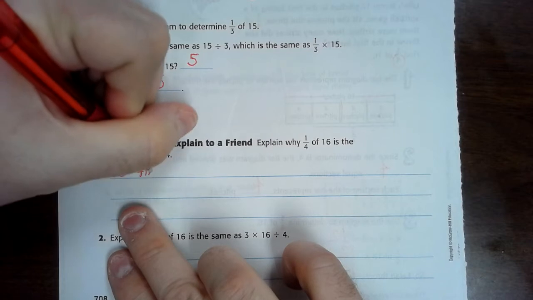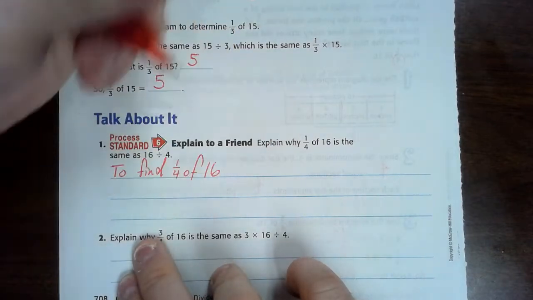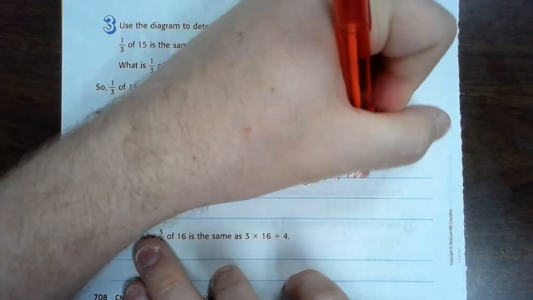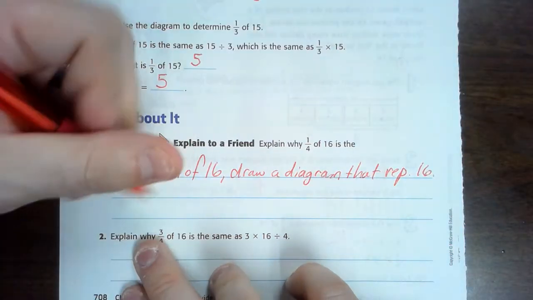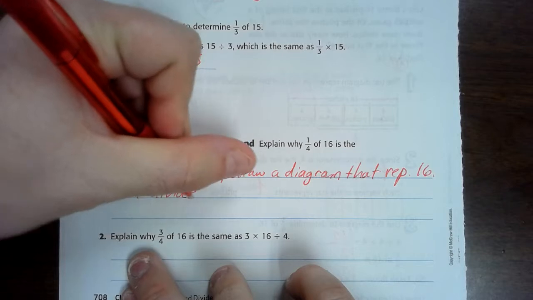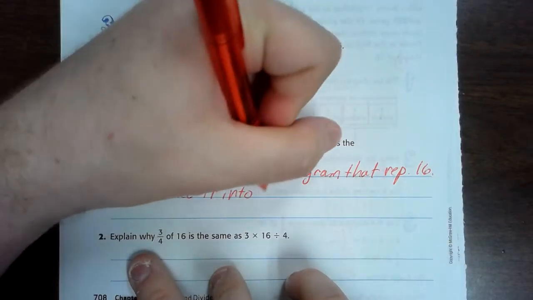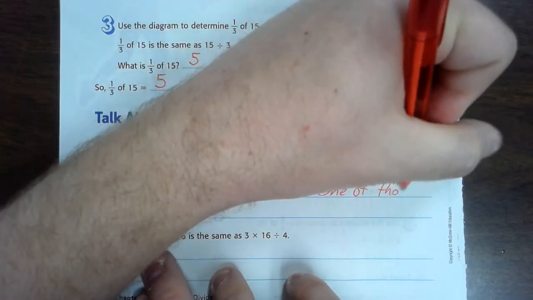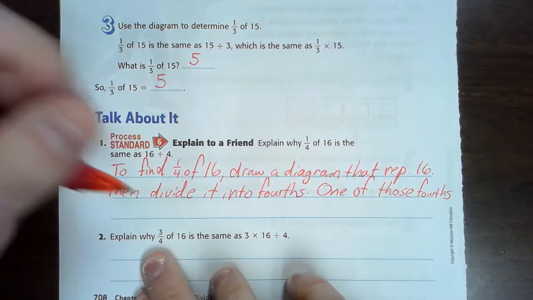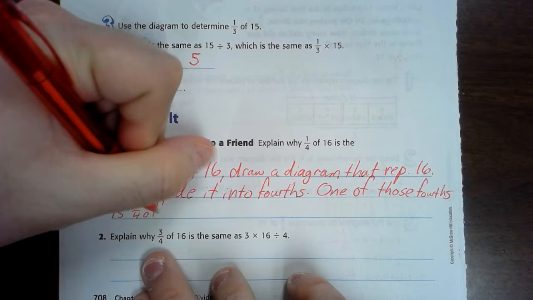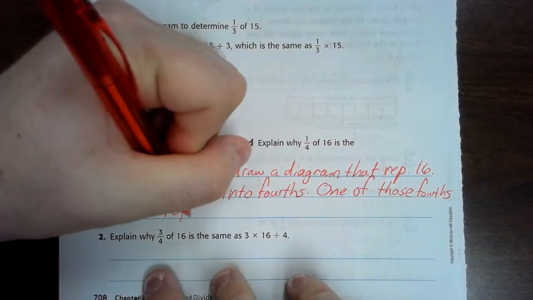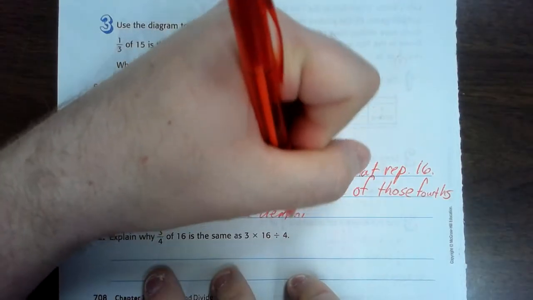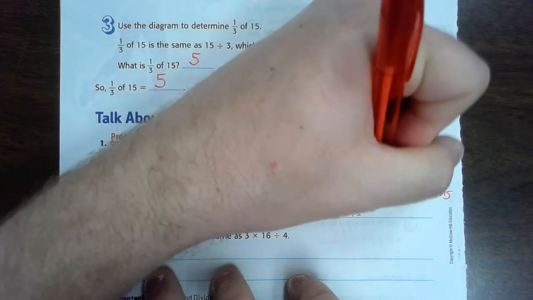Well, I would say, to find 1/4 of 16, this is like I'm describing it to a friend, I would say draw a diagram that, I'm going to abbreviate, represents 16, then divide it into fourths, okay, one of those fourths is 1/4 of 16, which the denominator, had it backward, denominator is 4.